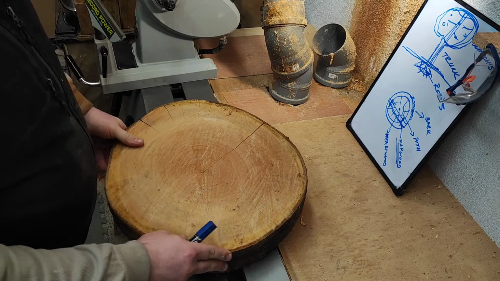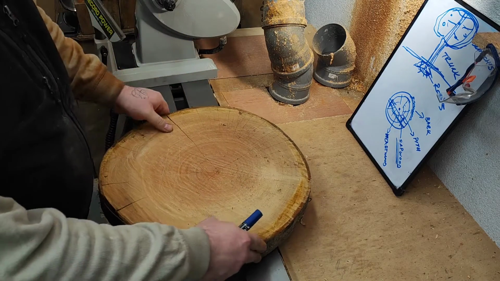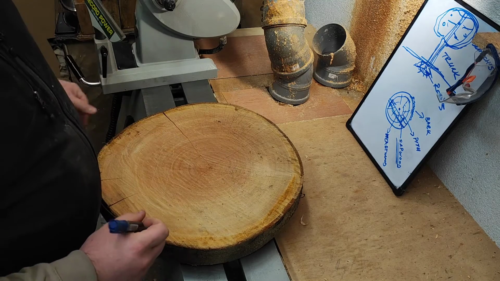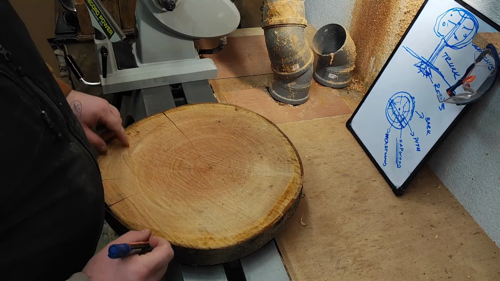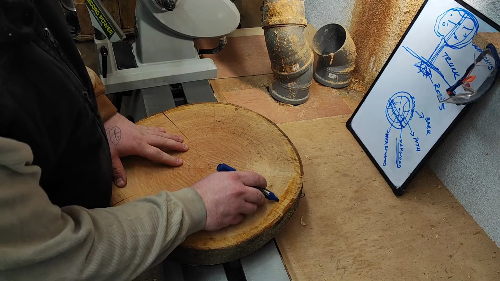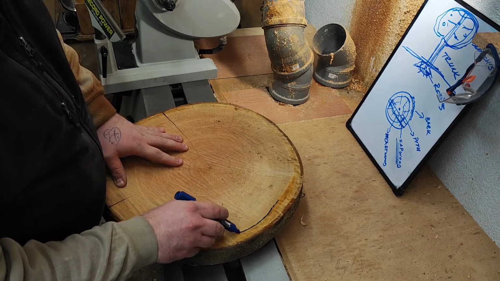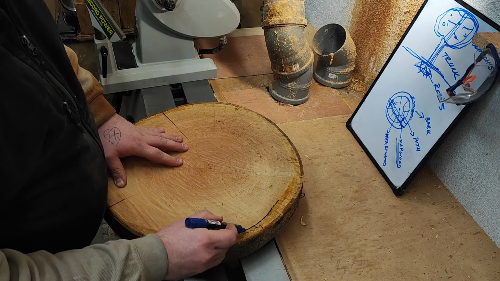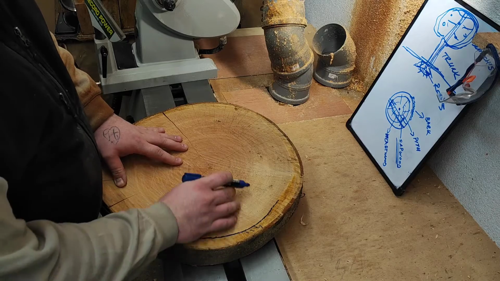Okay, so this is a cross section of cherry. Hopefully you can see it on the camera, and I have a walnut example as well. This is the sap and hardwood line. So this is sapwood, we have the bark, and this is the hardwood.